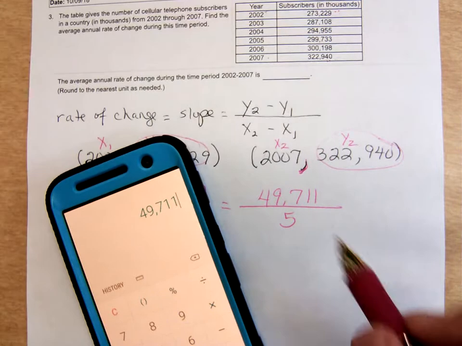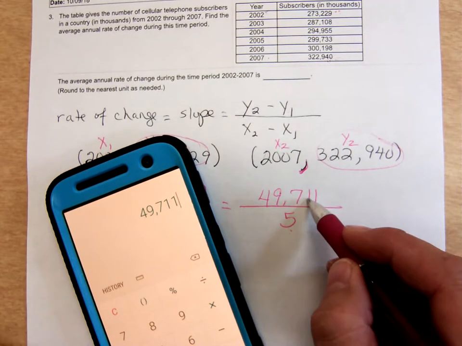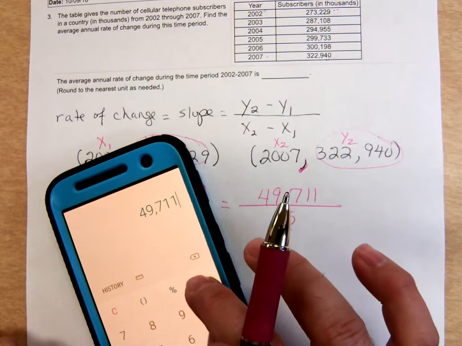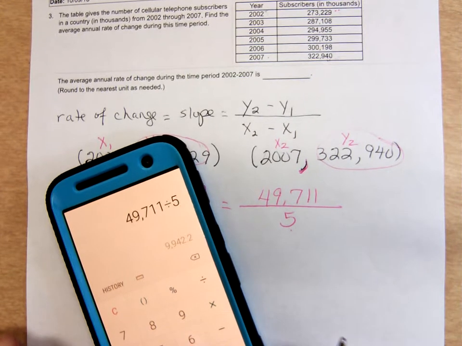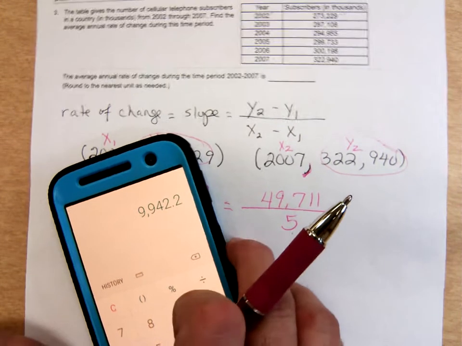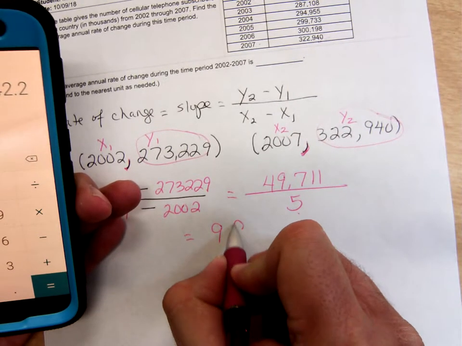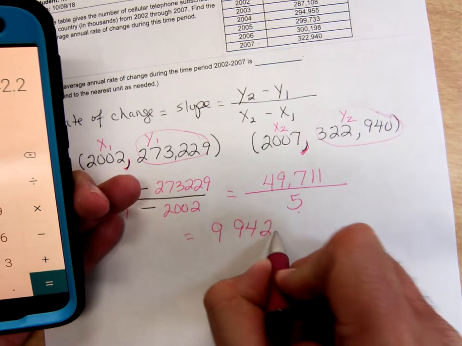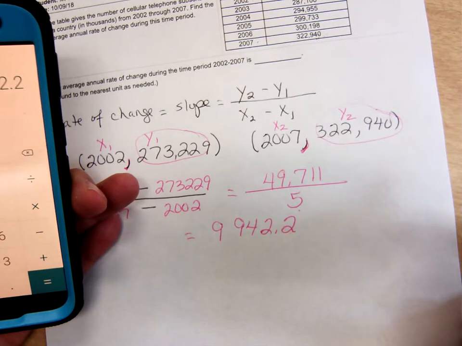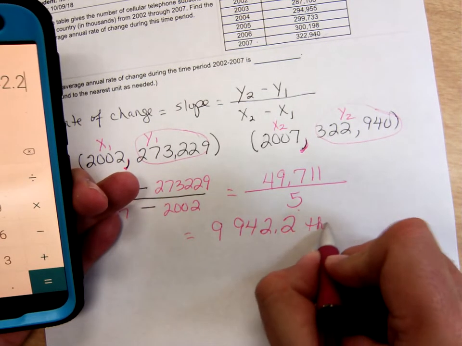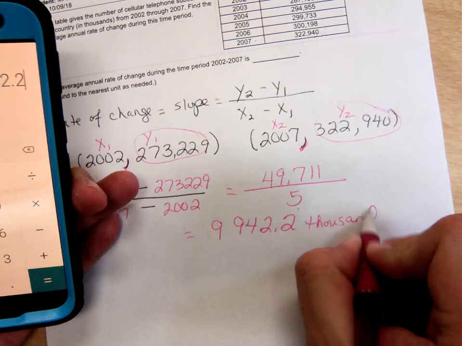So over the 5 years, it increased by this much. Dividing by 5, that's going to get us the average. It's increasing at 9,942.2 thousand. Okay?